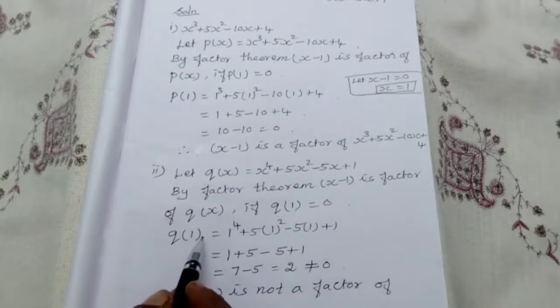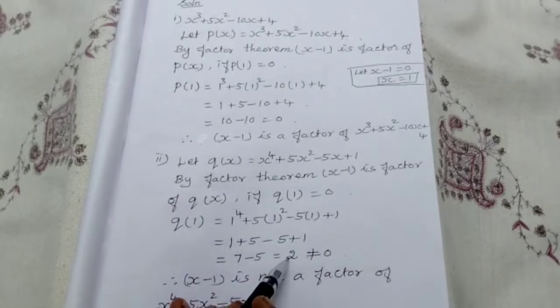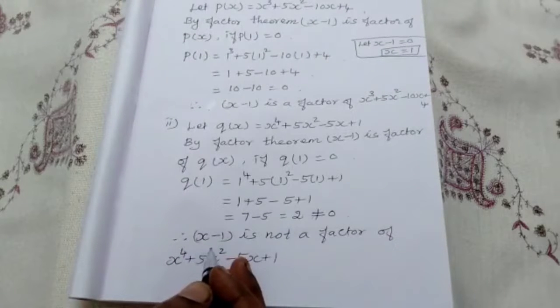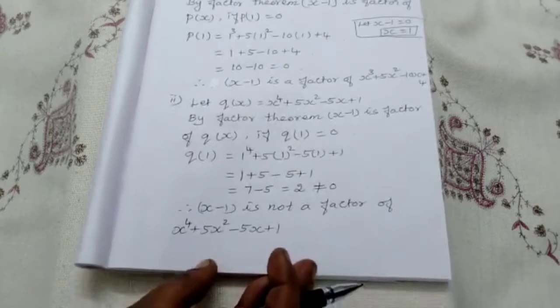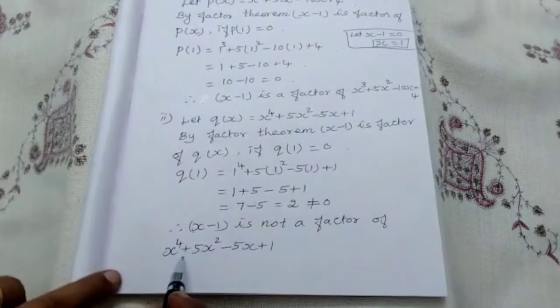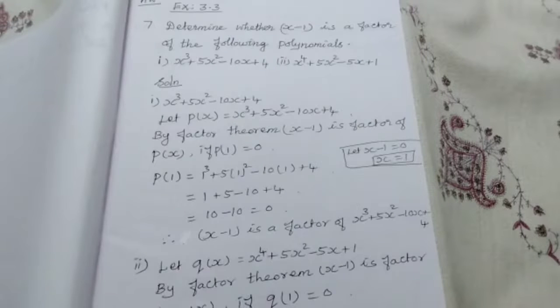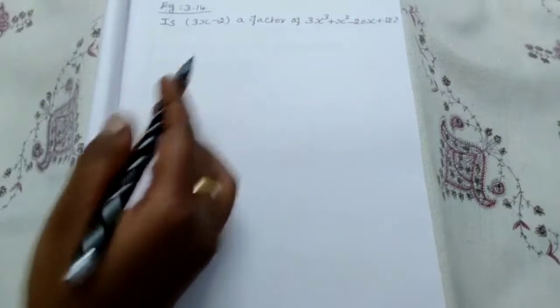Shall we check? q of 1. Substitute, here you got the answer 2. Then 2 is not equal to 0, isn't it? This is not equal to 0. Therefore, we can write: x minus 1 is not a factor of what? Not a factor of the second, q of x. Did you get the answer? Very good.